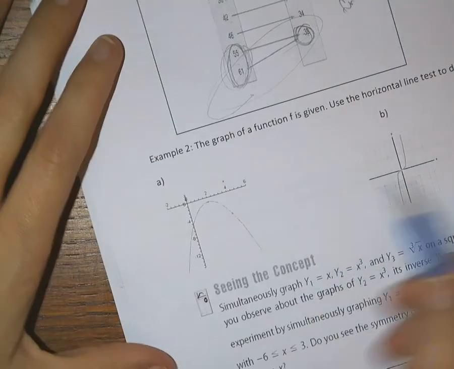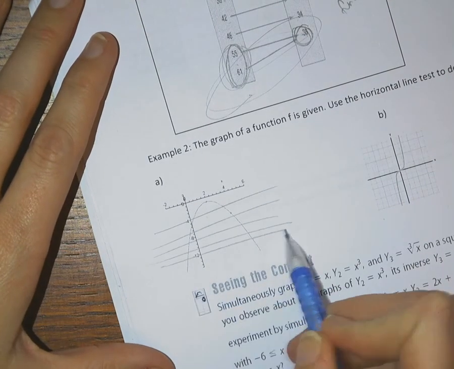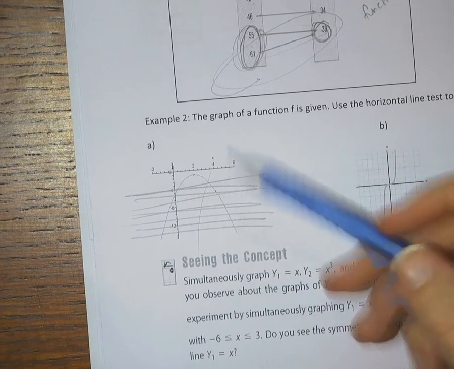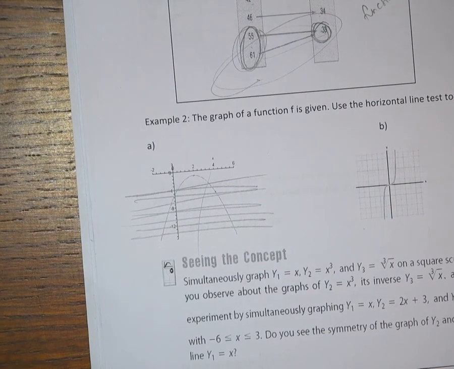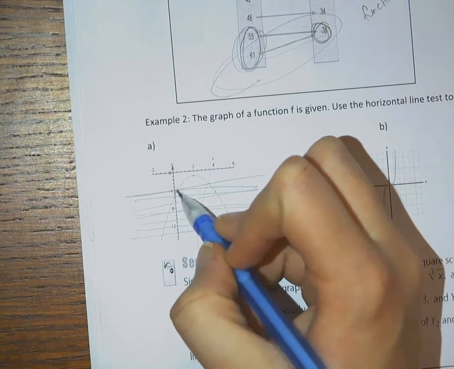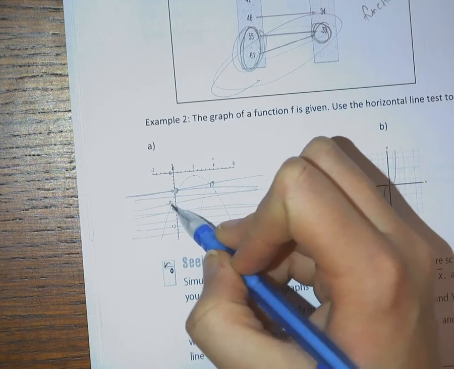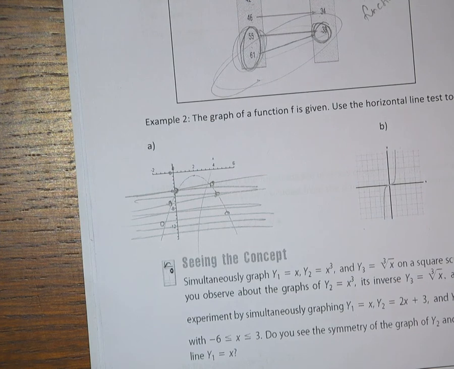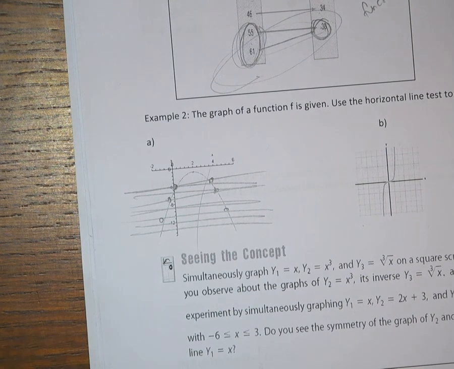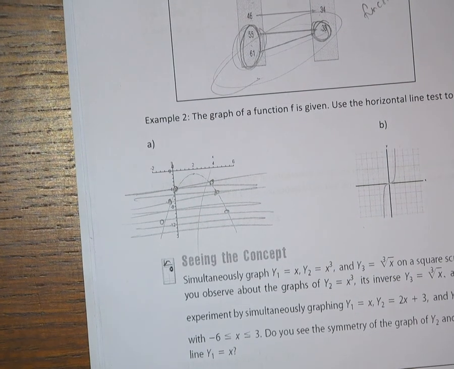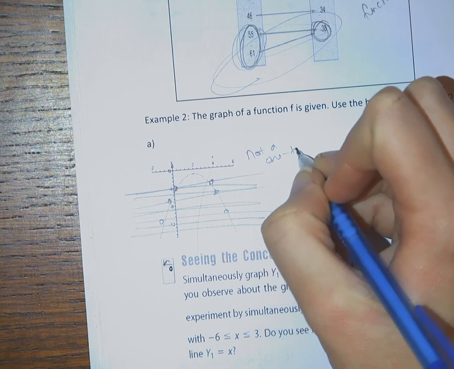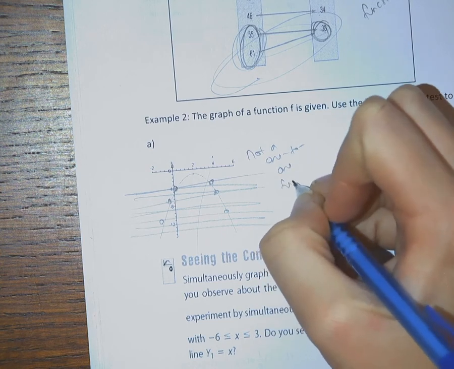So here I can see that every x value here and here, here and here, here and here, shares a y value, right? Those have the same output value. So I'm not passing the horizontal line test, so this is not a one-to-one function.